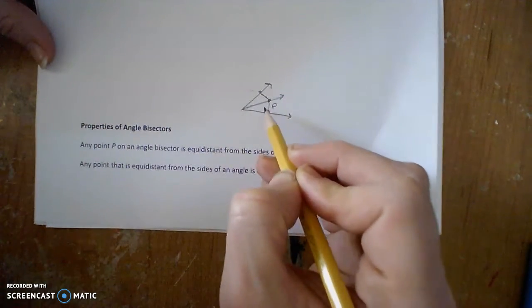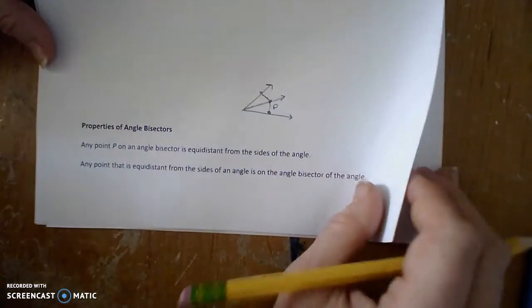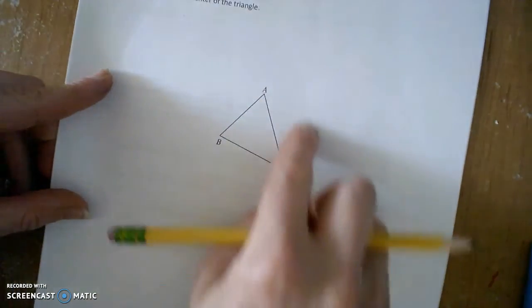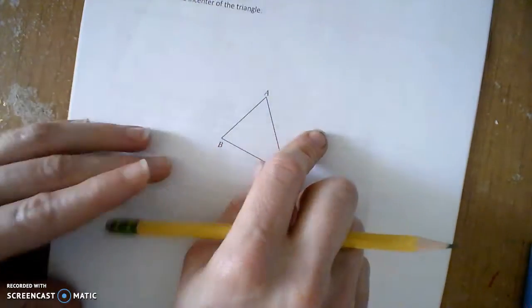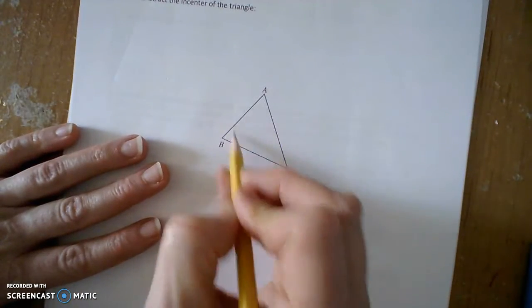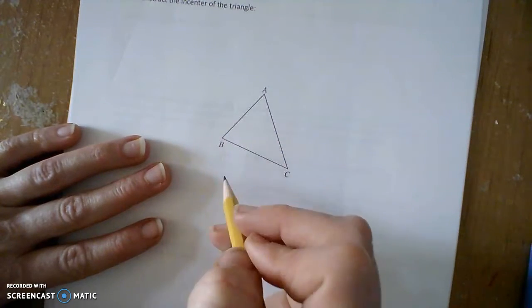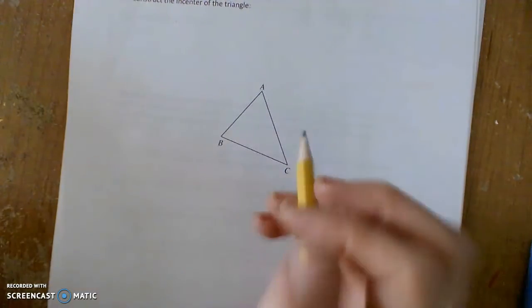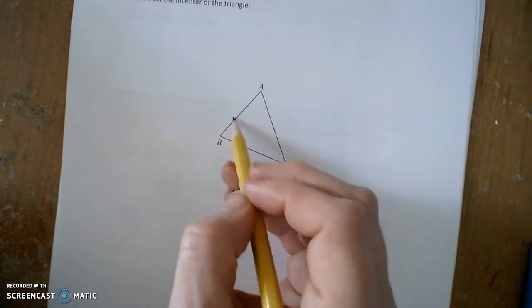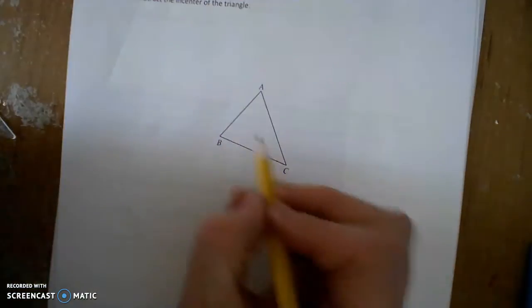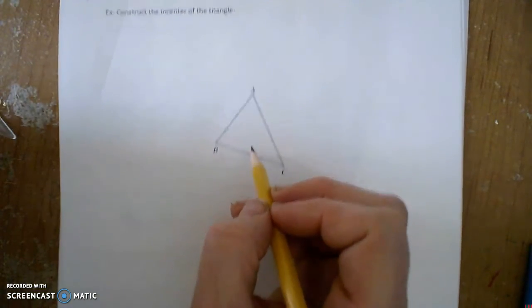So we're going to use that idea to construct the incircle of a given triangle. In the last section, you circumscribed a circle around a triangle. This time we will construct a circle that lies right on the interior of the triangle and just touches the sides. All right, so the first thing we need to do is find the center of such a circle.